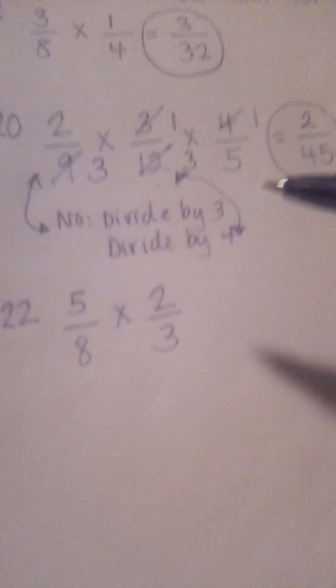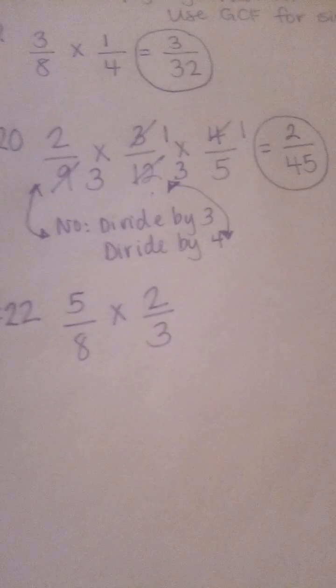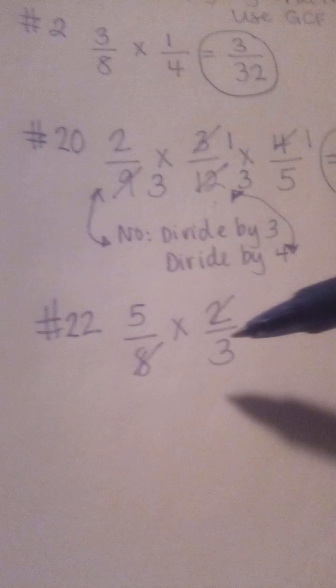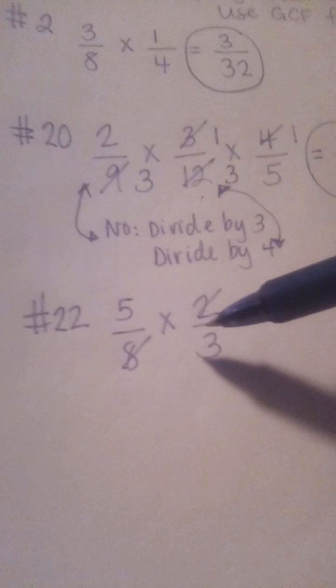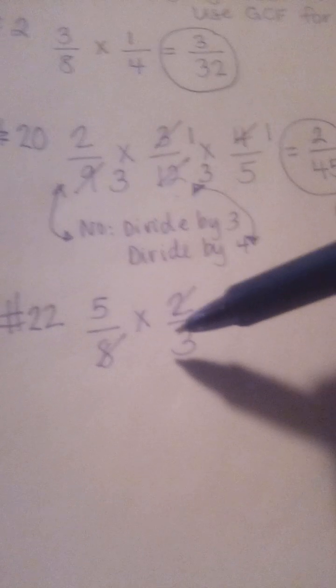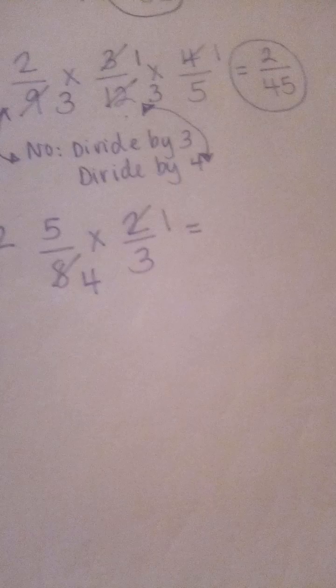All right. We got 5/8 multiplied by 2/3. Are there any numbers that we can reduce right off the bat? Yes. Which ones? The 2 and the 8, right? What number divides completely to get a reduced number? Let's get 2. Divide by 2. 2 divided by 2 gives us 1. 8 divided by 2 gives us 4. Any more numbers that we could reduce?